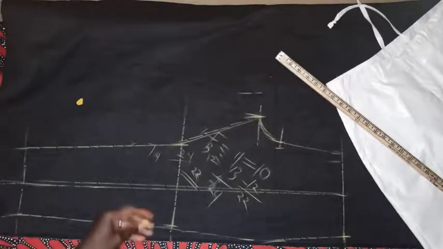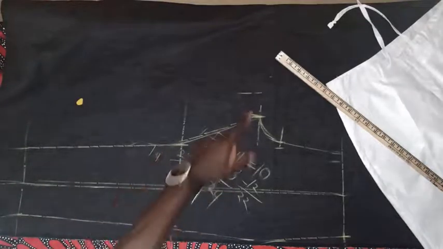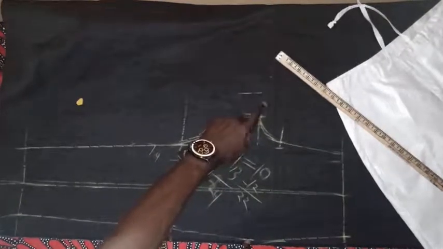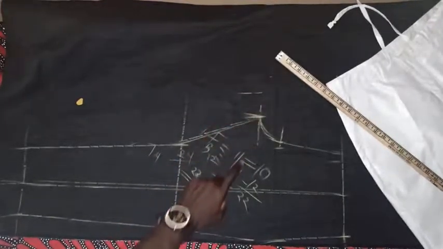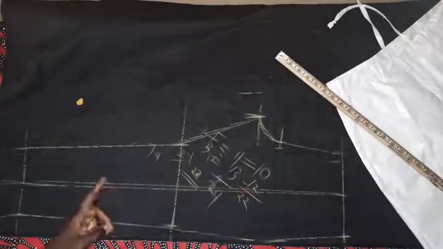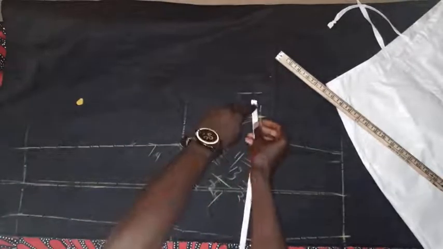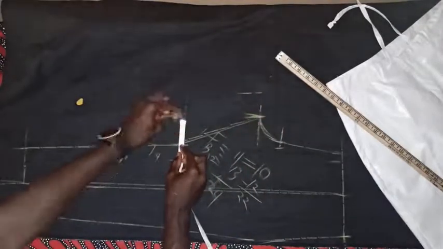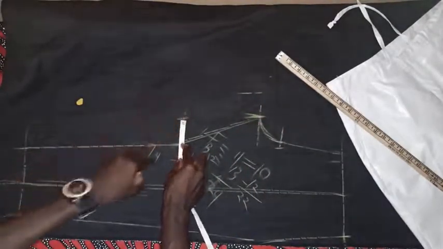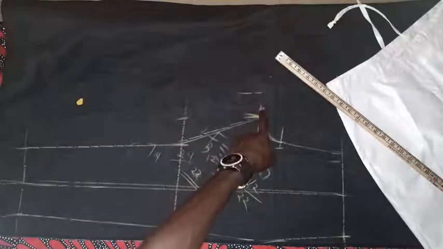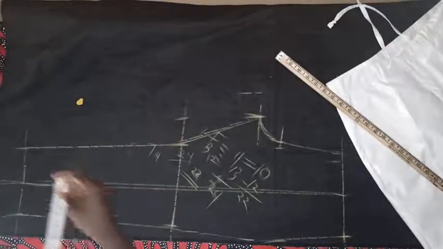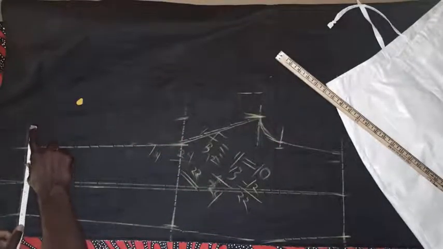But the same way we got our thigh after the calculation we did, the same way you are going to get your knee round and your ankle round, which means this 2 inches you are adding here is uniform. When you are coming to cut the back piece, you are adding 2 inches at the thigh point, at the knee point, and at the ankle point.